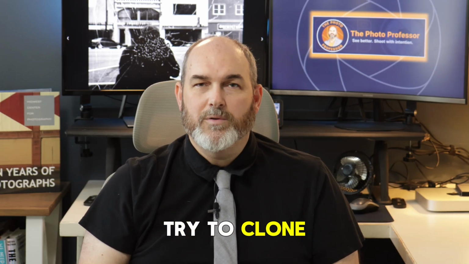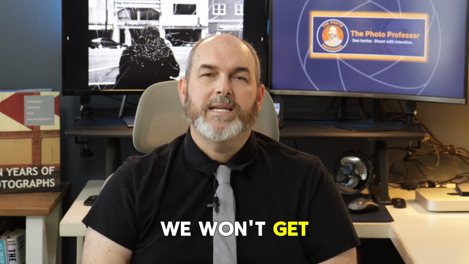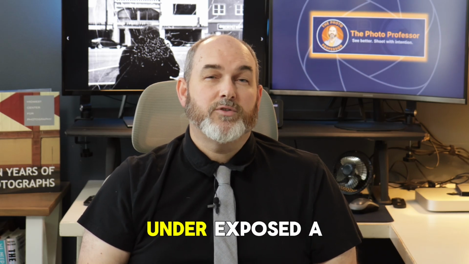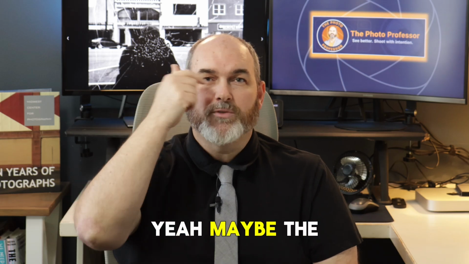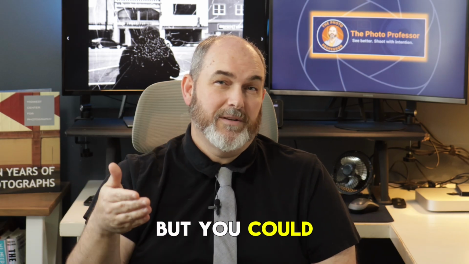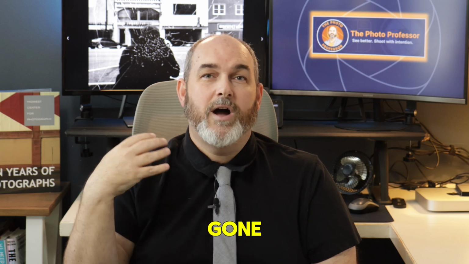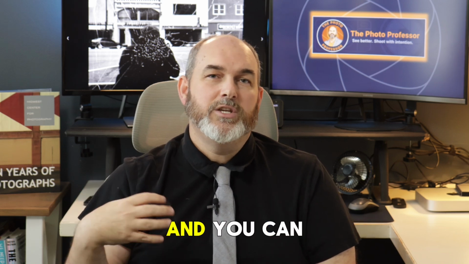Now you could try to clone stamp it, etc. We won't get into that, but the point being that if you would have underexposed a little bit, yeah, maybe the rest of the skin might have been a little dark, but you could fix that. At least those areas that were completely gone actually have information there now, and you can edit them a little bit.